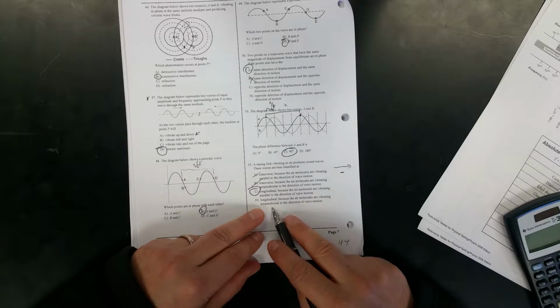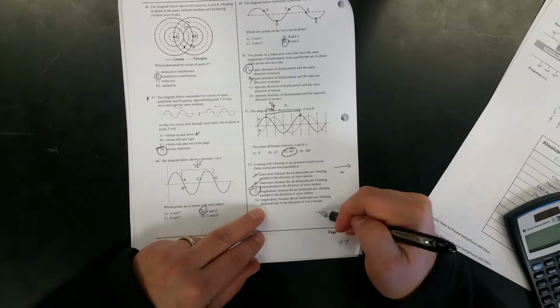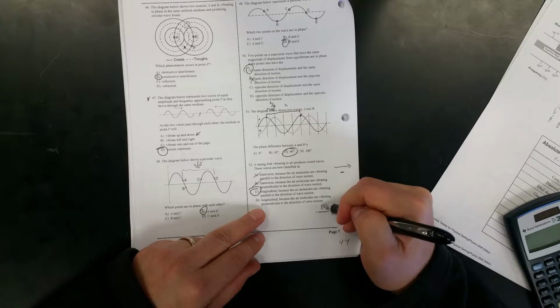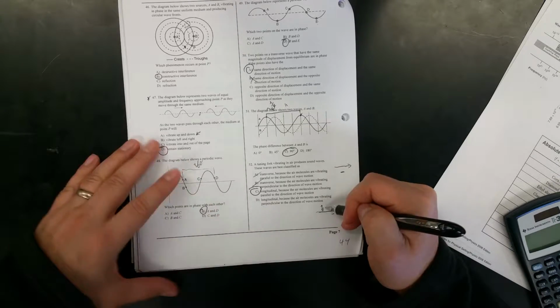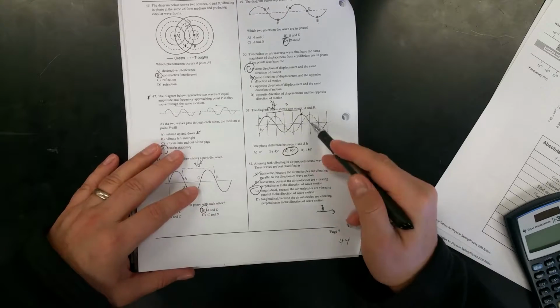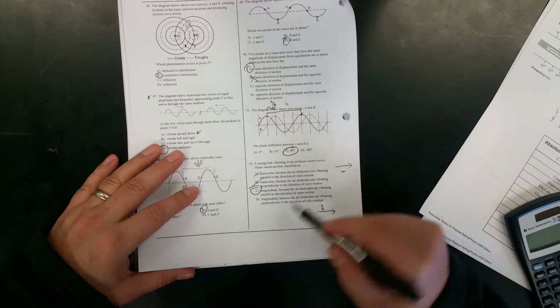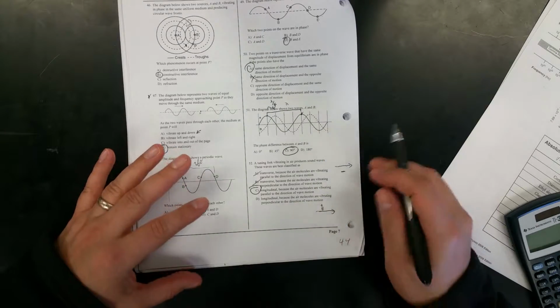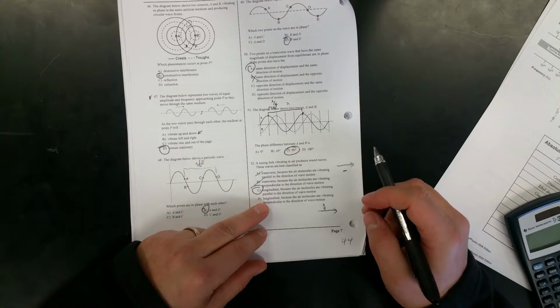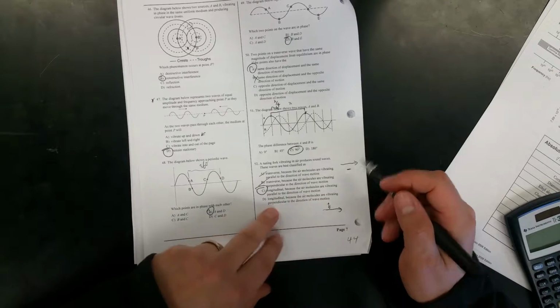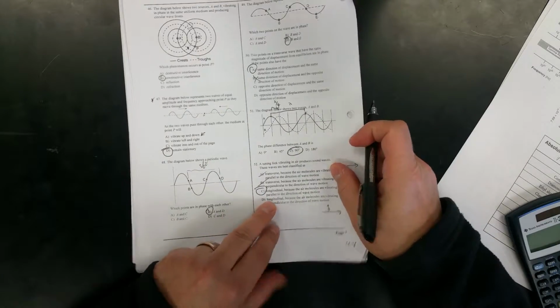This one says perpendicular. Perpendicular is when they vibrate, if the wave's going to the right, they're going to be vibrating up and down. That's what you're going to get with a transverse wave, kind of like this is a transverse wave. So D is not the right one because longitudinal waves do not vibrate perpendicular. They vibrate parallel.